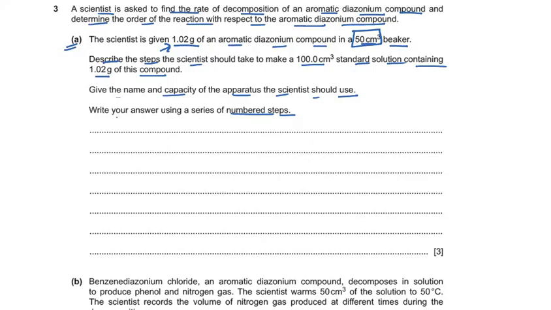If we start with that, 1.02 gram of this compound should be dissolved first with the help of distilled water, and it is given in a 50 centimeter cube beaker. So our first step should start with: add a little amount of distilled water.